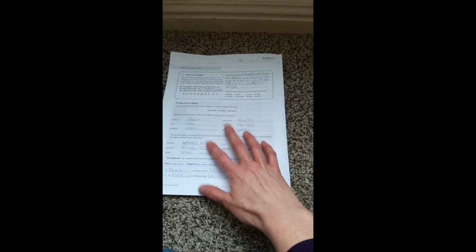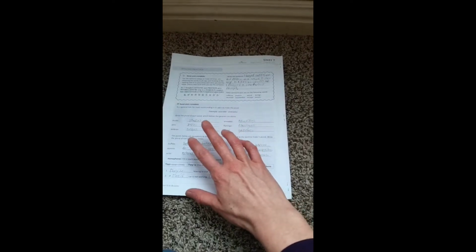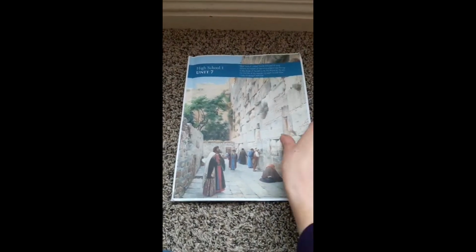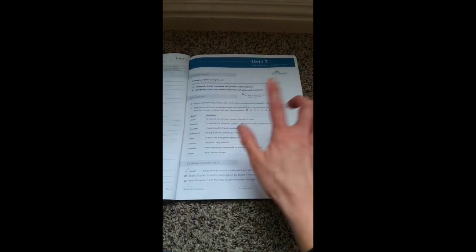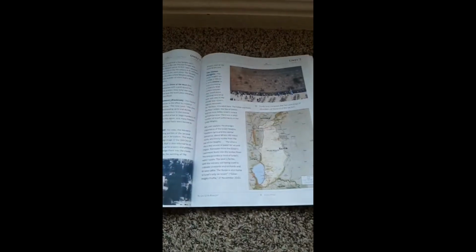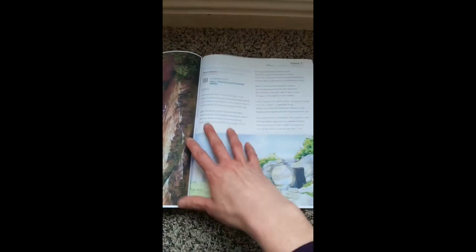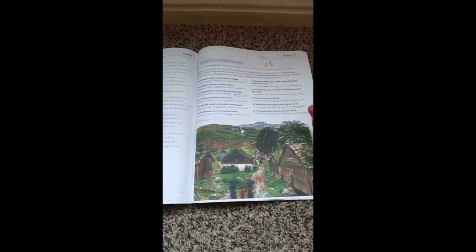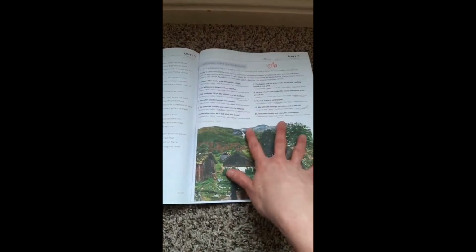So then what happens is you do something called a unit check. And that means that I go through and I check this unit according to this answer key. Okay? So I check it. Now, the interesting thing with The Good and the Beautiful is you do not grade them based on mistakes in the unit. So I did 100% here, but it's not because he's going to get a grade on that. I just wanted him to feel good about that.